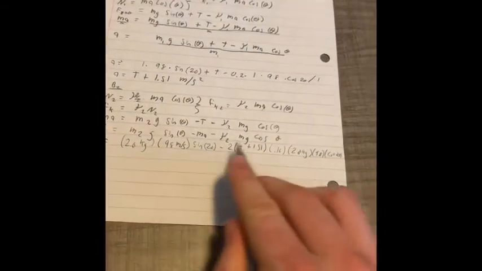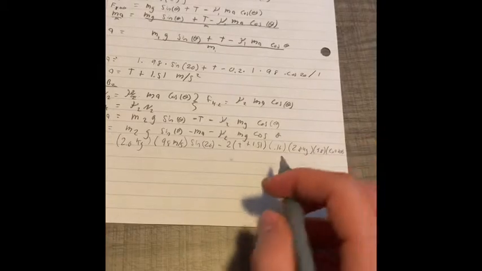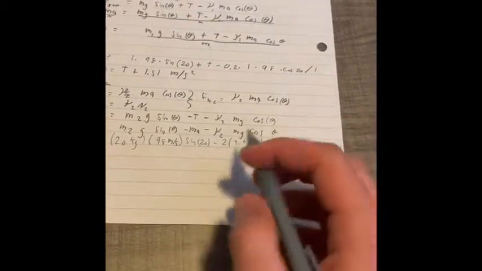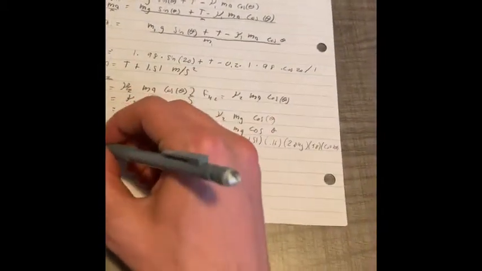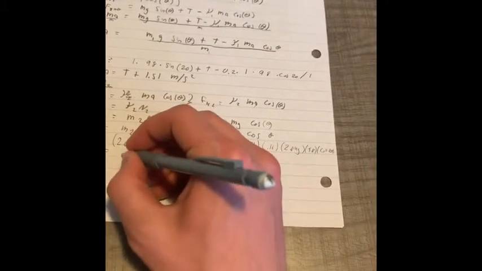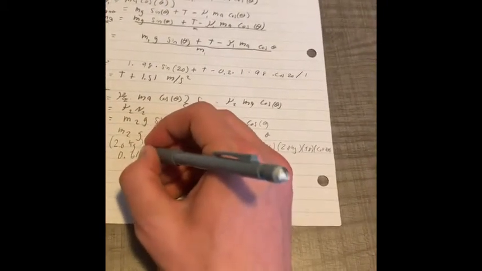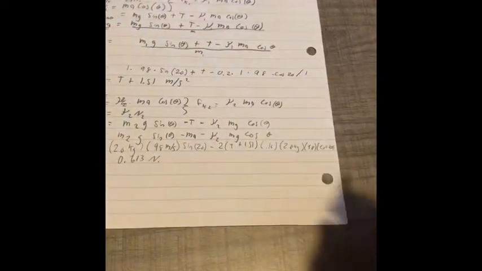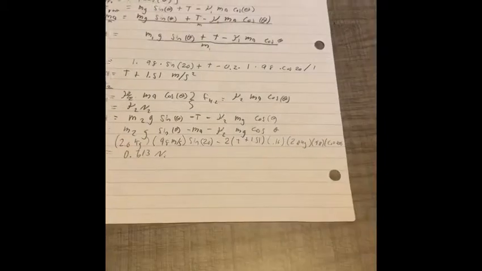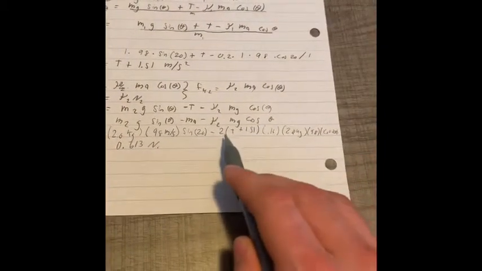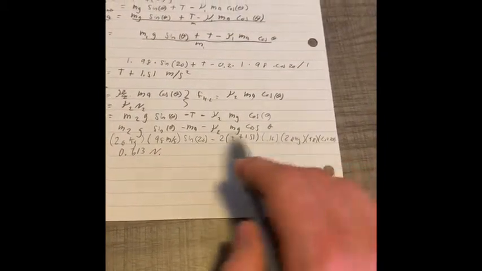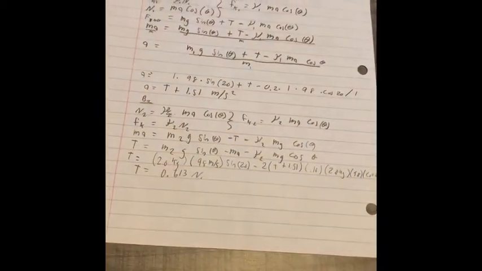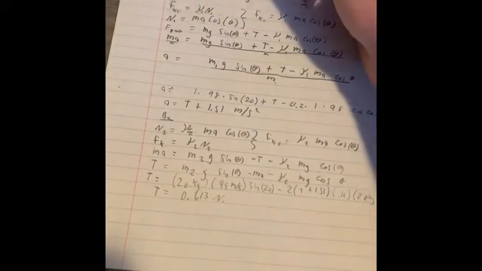When you do all the math for this, you get tension equals 0.613 newtons. The one problem I see a lot of people have, including myself, was that you need to distribute this, and then you will get tension. That's how you find the tension of this massless string.